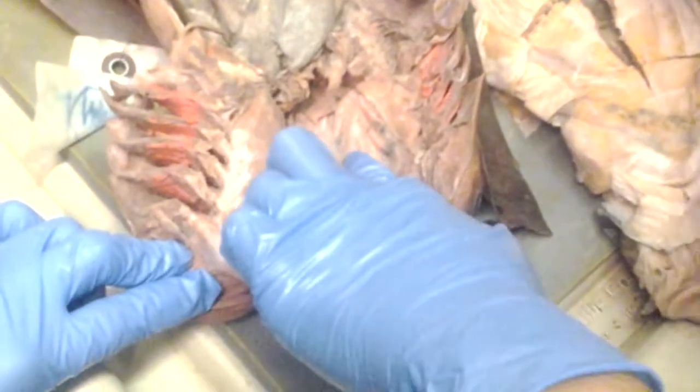Okay, guys, this is the pharynx. Yes, pharynx. We only have 5 minutes.